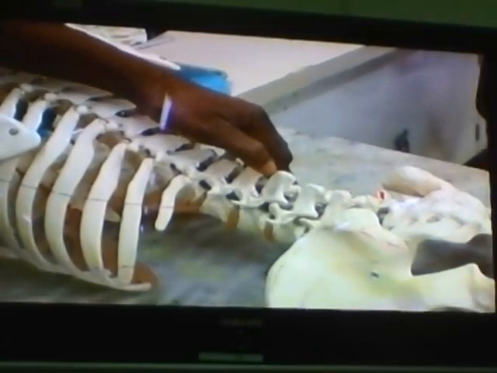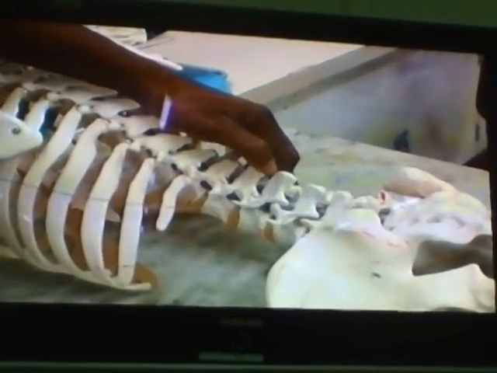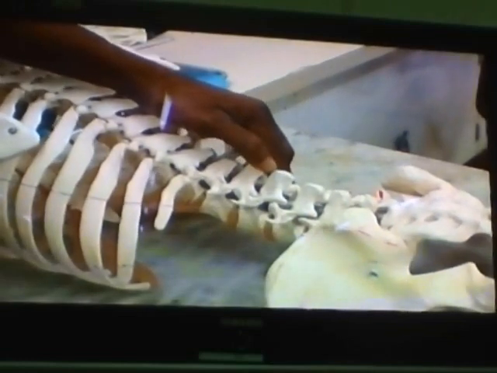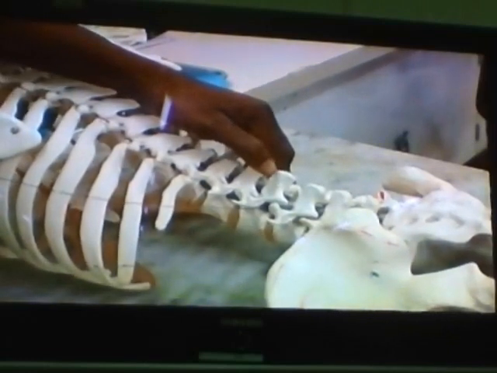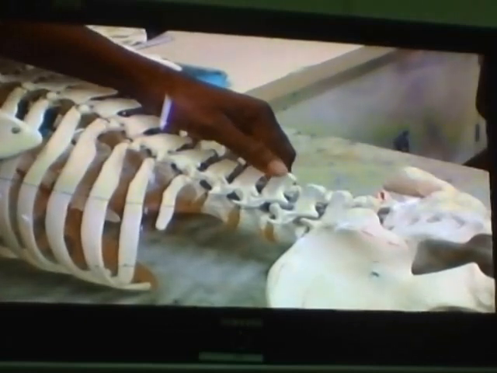What is it? Latissimus dorsi. Hear the name? Latissimus dorsi, related to the lumbodorsal fascia. Latissimus dorsi is the only muscle that connects the pectoral and the pelvic girdle.